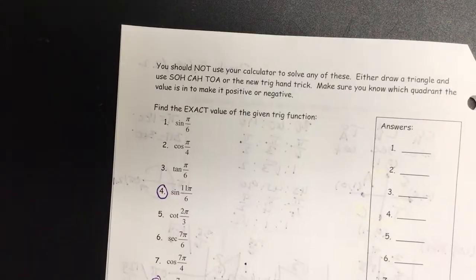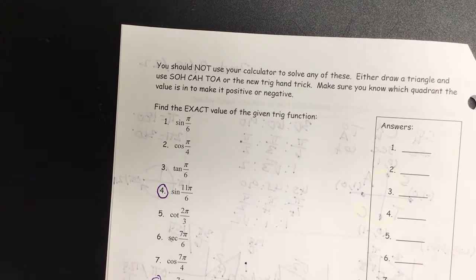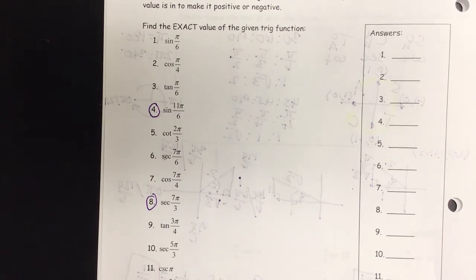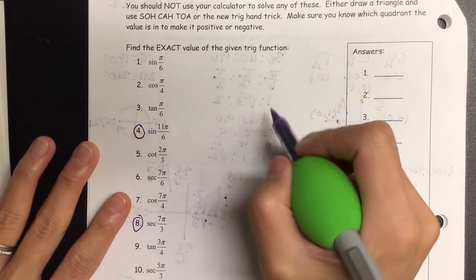And we chose 4. That kind of seems scary. Not really. All right, 11 pi over 6. Is that going to go in a full rotation? No, because it's not 2 pi yet. So if it's not 2 pi yet, what quadrant? Quadrant 4, very good.